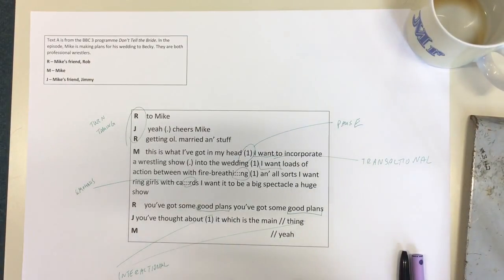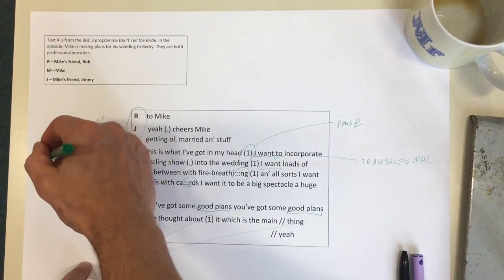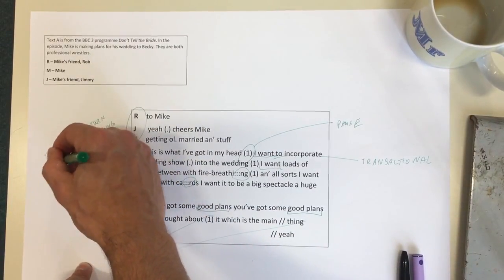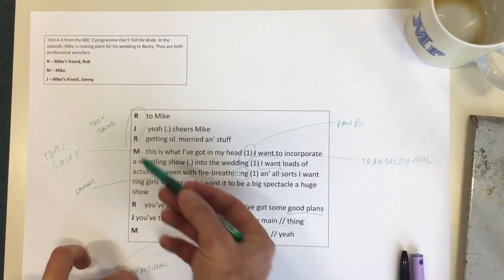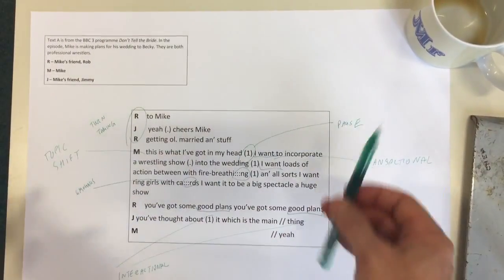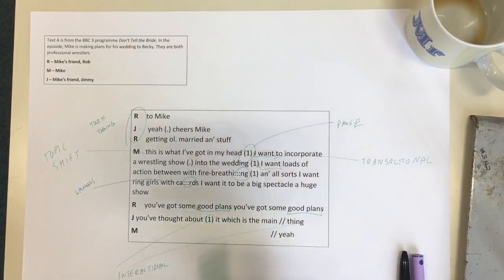Okay, so we've got some sort of basic stuff that we can have a look at there. You can also think about stuff like topics, topic shifts. Who initiates the topic? Well, of course he's in charge, isn't he, Mike? Because it's his wedding and he's saying what he wants. So he starts that topic off. Okay, so that's the first sort of level of stuff that we do with your green pen there.